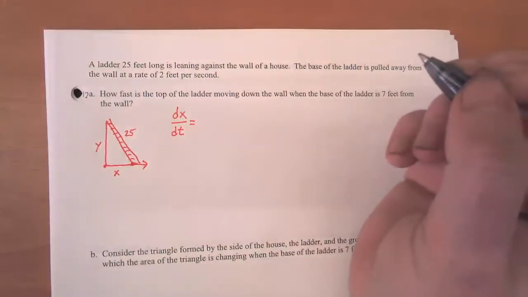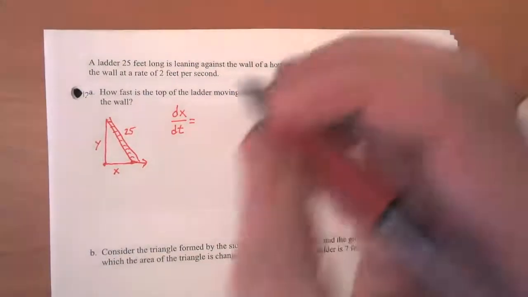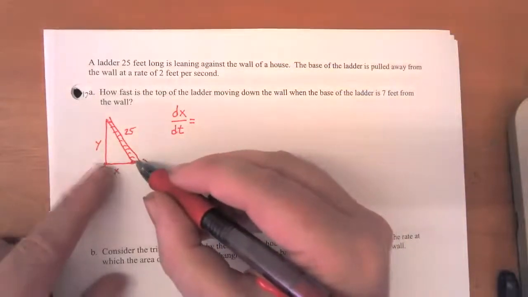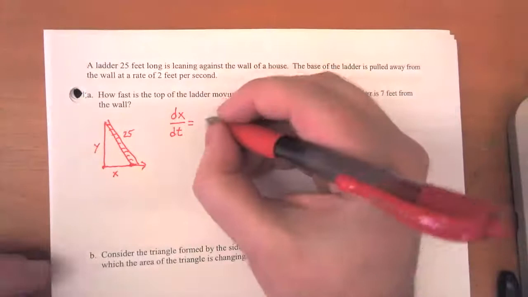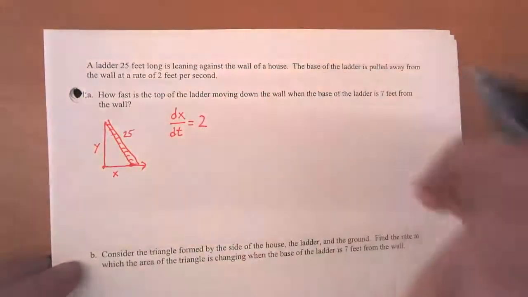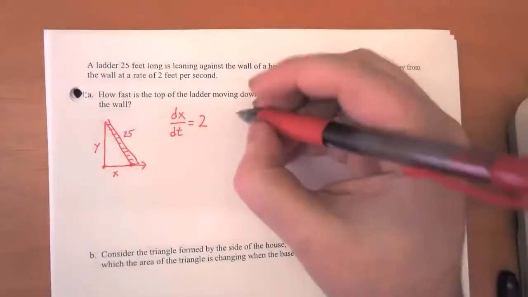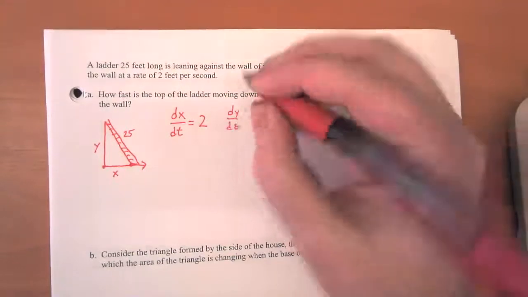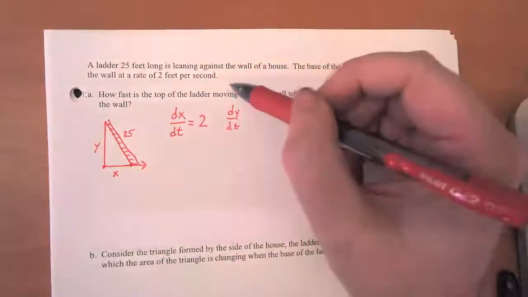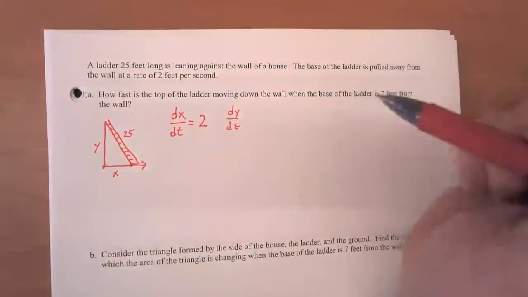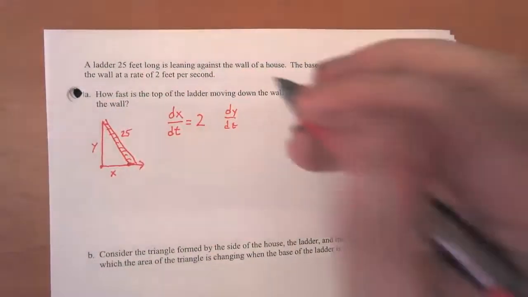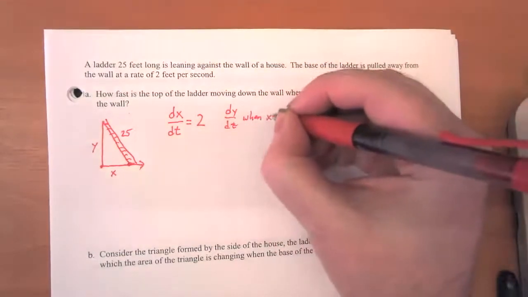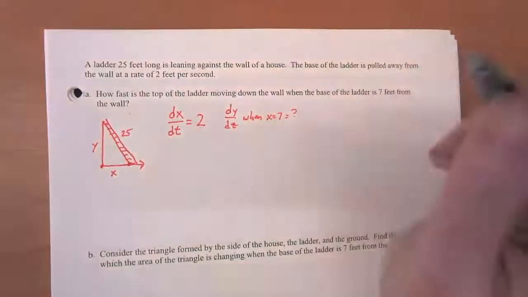Positive 2 or negative 2, do you think? Well, this distance is increasing because the base is getting pulled away. So the distance between the base of the wall and the base of the ladder is increasing. So let's call that a positive 2. And we want to know what dy/dt is equal to. We want to know how fast the top of the ladder is sliding down the wall when the base of the ladder is 7 feet from the wall. So when x is equal to 7, dy/dt is equal to question mark.